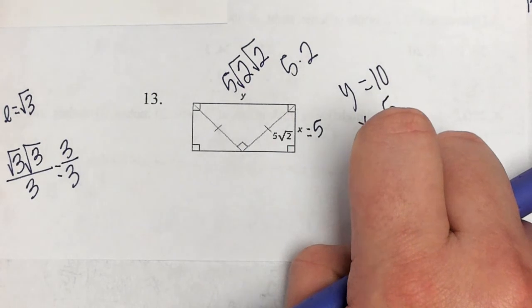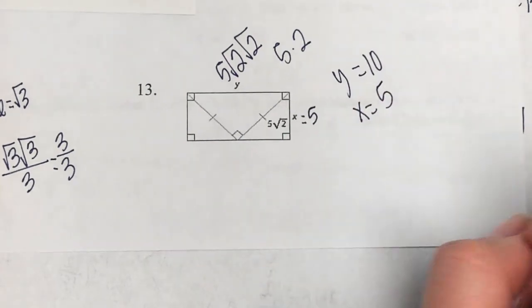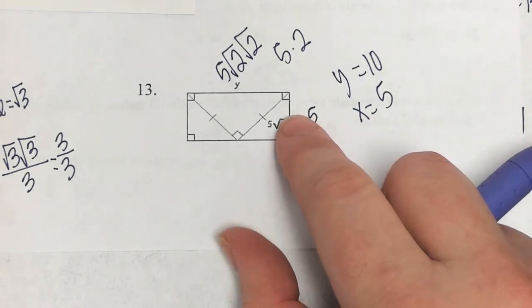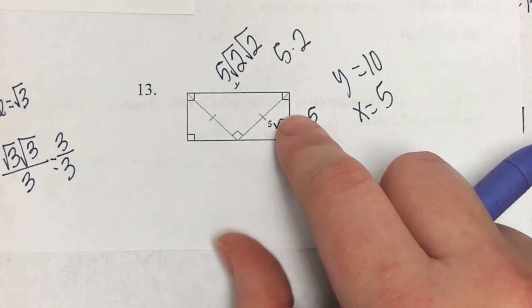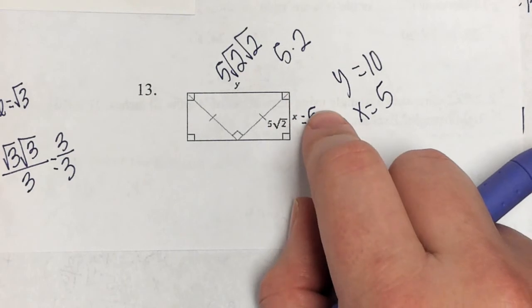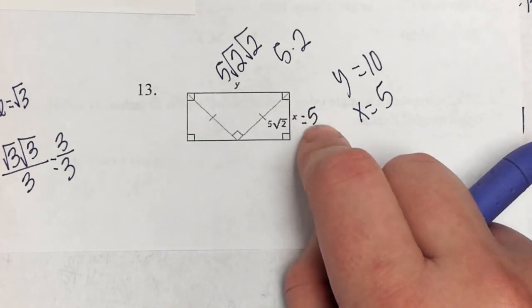Are you on the back or the front? Why? You said cosine? We're not using cosine on number 13. We aren't using cosine on these at all.